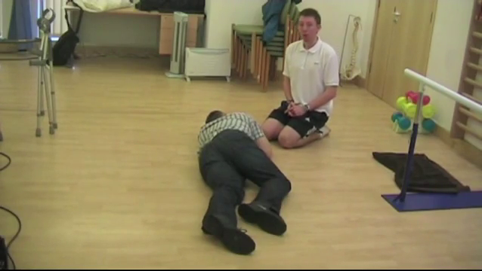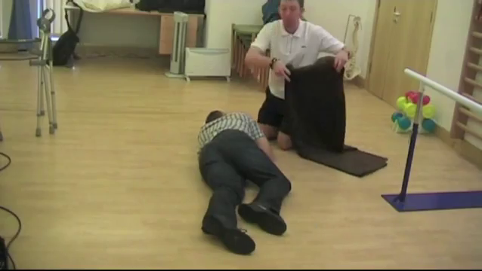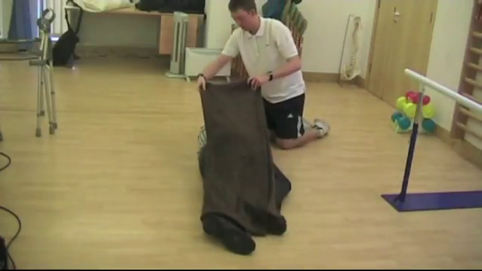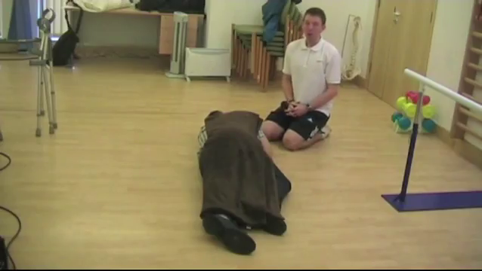If you have any clothing, such as hoodie, jacket, jumper, or preferably a blanket, now would be the time to place this over the casualty to keep them warm. You should now supervise the casualty until the ambulance arrives.